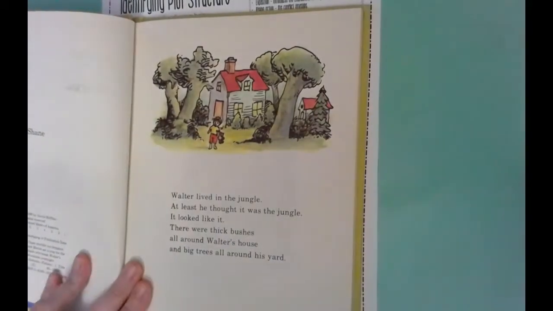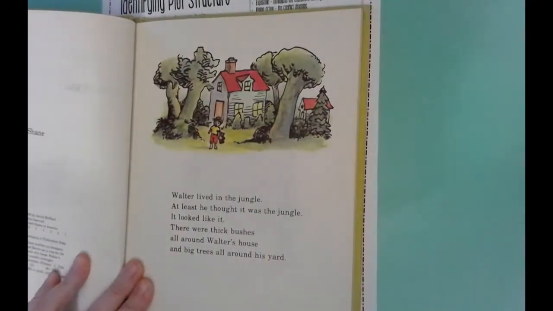Alright, so in this first sentence, it's easy for us to see that we have our character and our setting established in the first line, in the first page. So we know right away this is going to be part of our exposition.